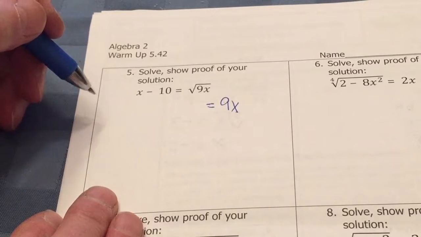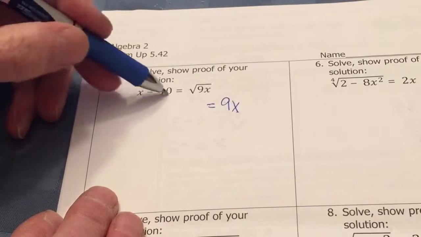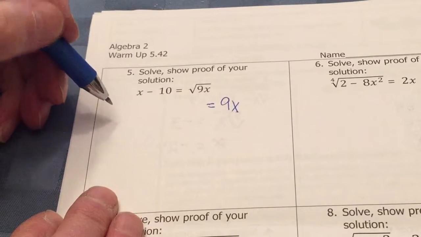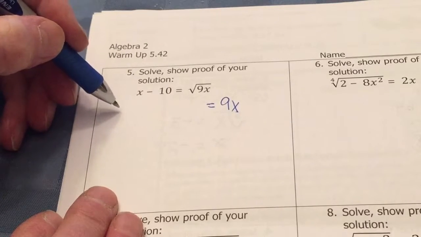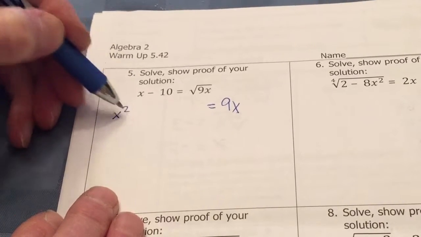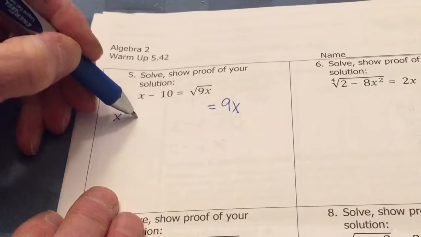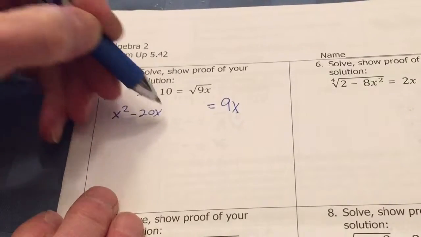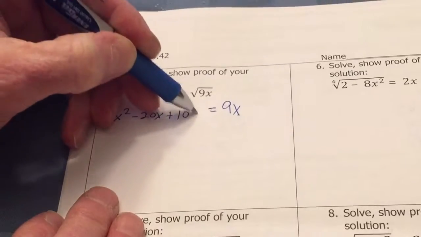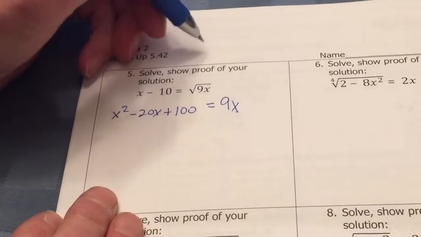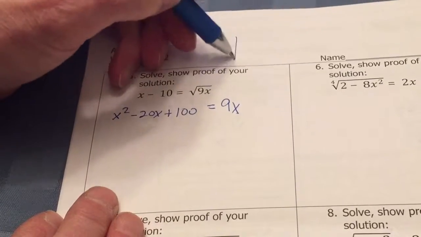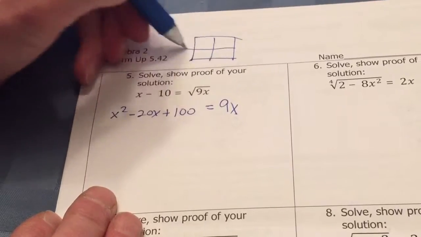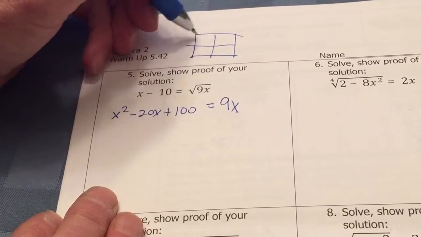On the other hand, squaring x minus 10 is going to result in x squared minus 20x plus 100. Let me just say that a little multiplication table might help you see that.